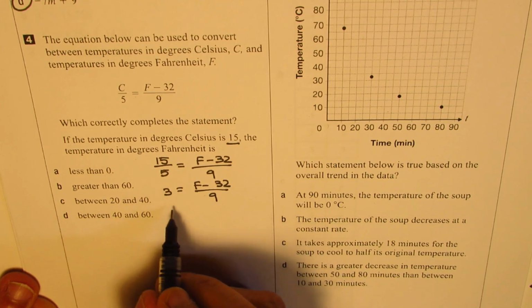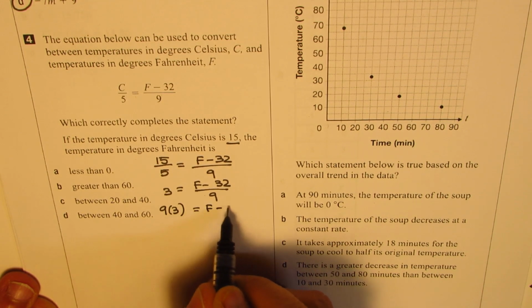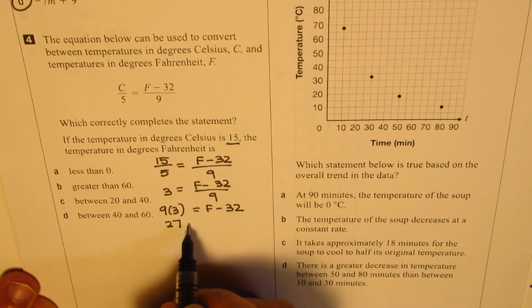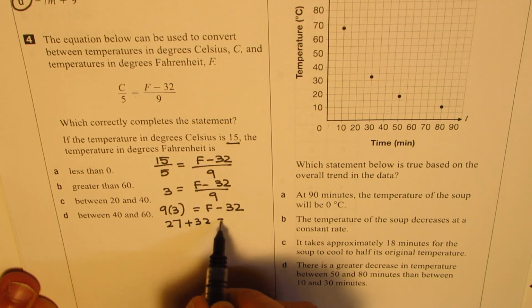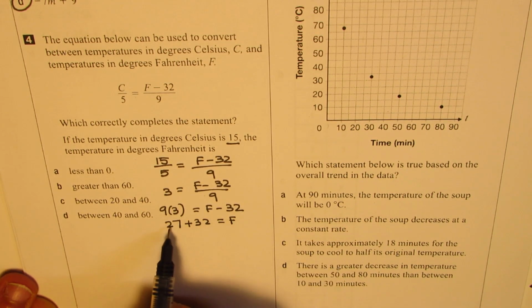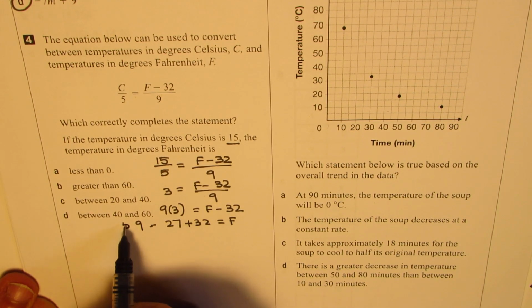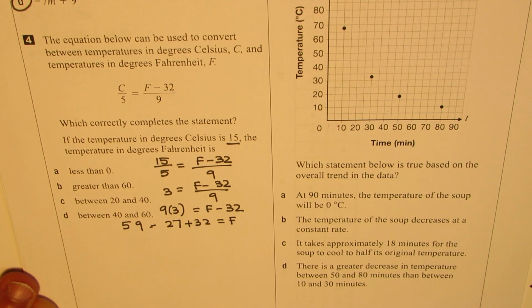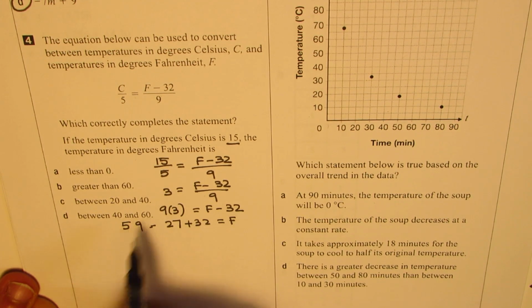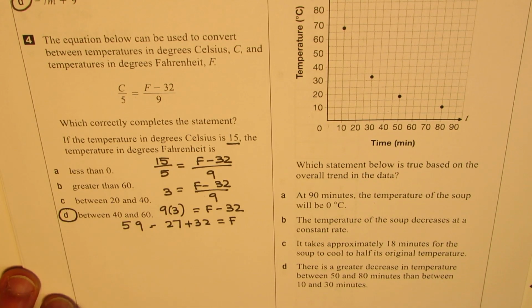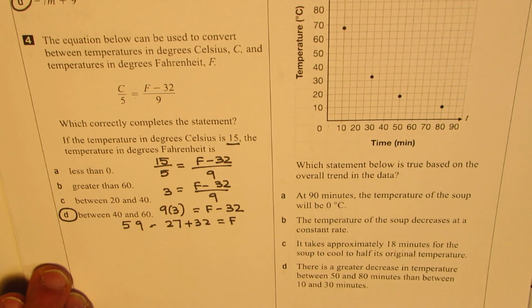Now you cross multiply, right? So we get 9 times 3 equals F minus 32. When you multiply, you get 27 here. Bring 32, add it up to get the value of F. So when you add this, 2 plus 7 is equal to 9, 3 plus 2 is 5. So we get a value of 59. Now this value is between 40 and 60, so option D is the correct option. Perfect. So that is how you're going to answer it. Don't rush.